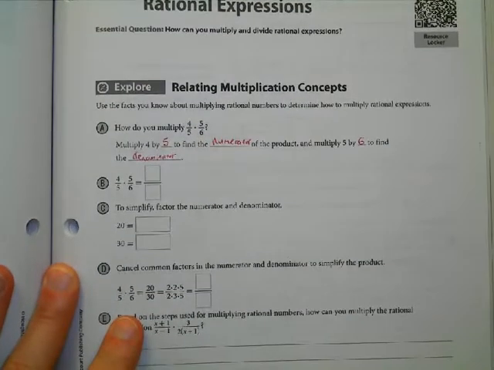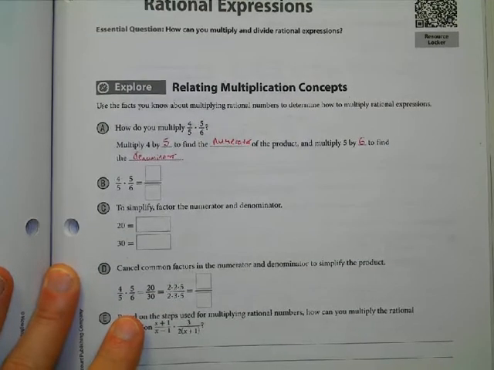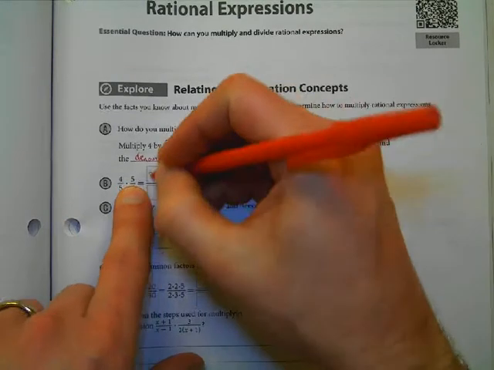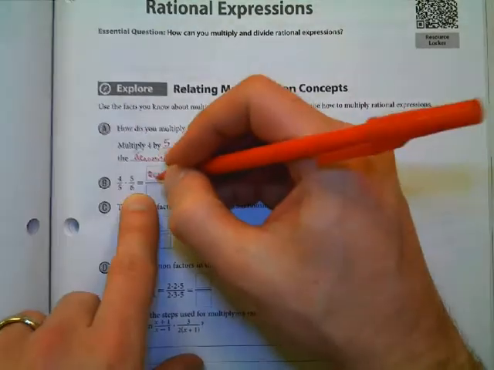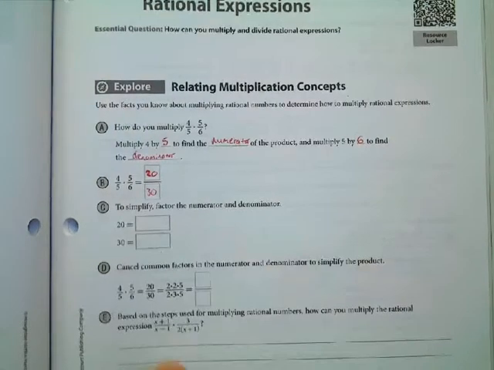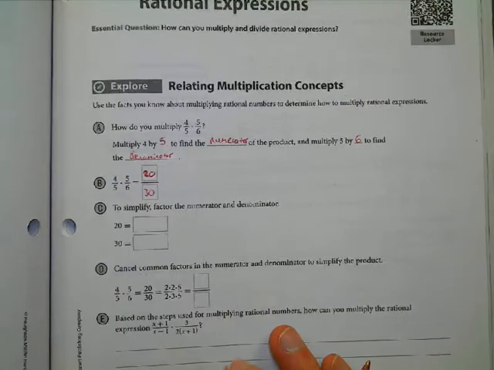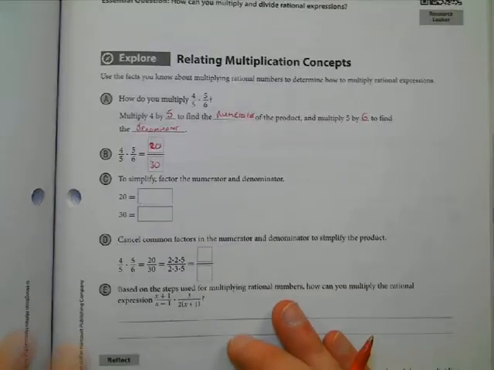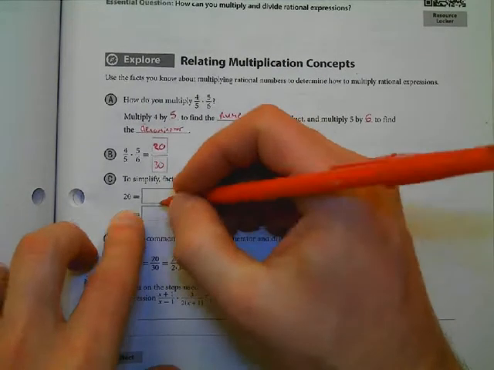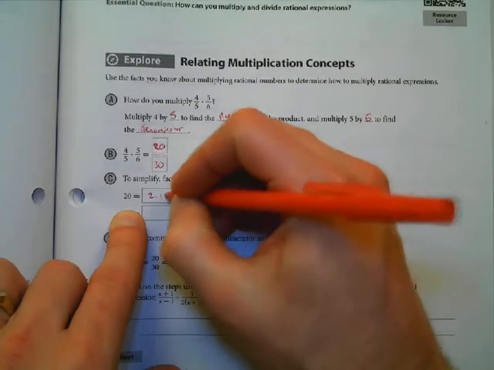So 4 times 5 gives us what? 20. And then 5 times 6 is 30. And then to simplify, you factor the numerator and denominator, which means to break it up into its pieces. So for example, 20 is like 2 times 10, and 30 is 3 times 10.